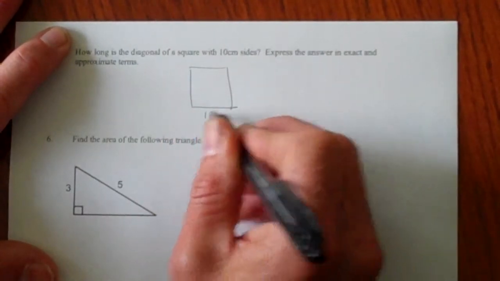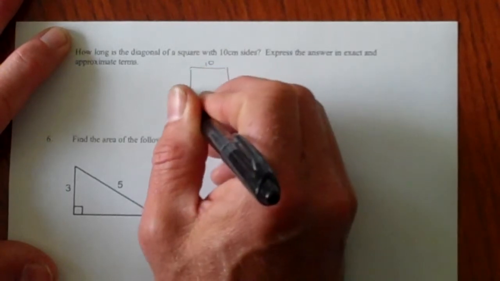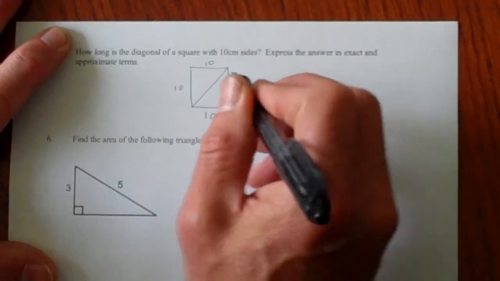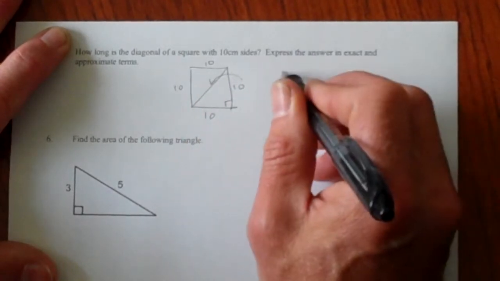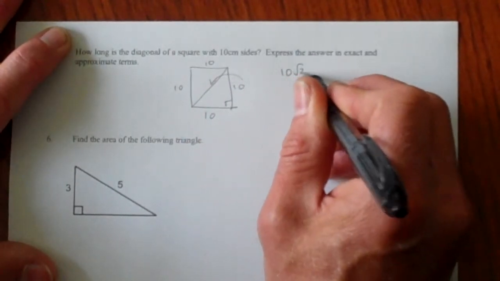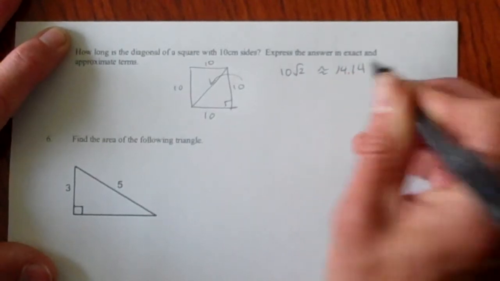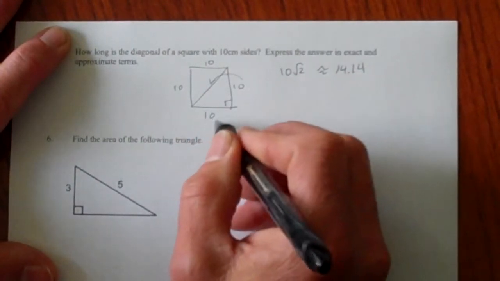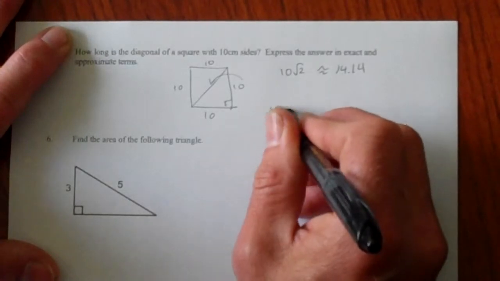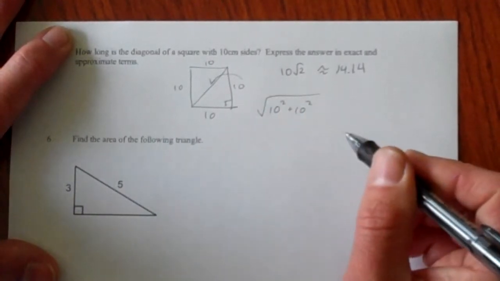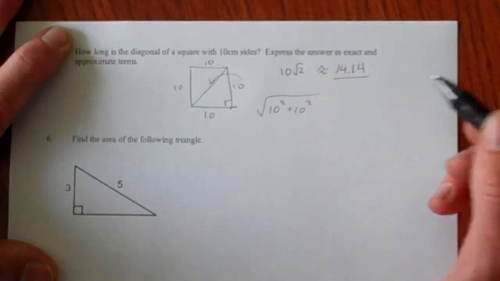So if I've got 10 on a side and it's a square, again, this is a right triangle problem, shortcut answer is it's always going to be 10 times my magic multiplier radical 2. 10 radical 2, which is approximately equal to 14.14. If I do the Pythagoras, I will get 10 squared plus 10 squared square rooted, and that's a square root of 200, which is 14.14.